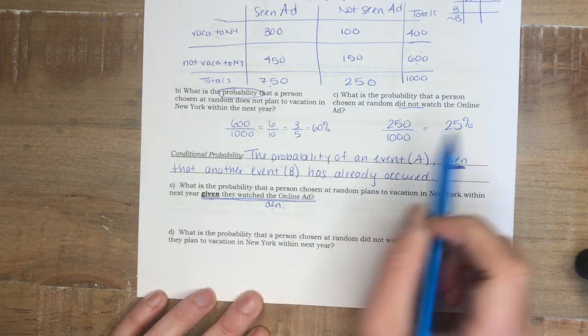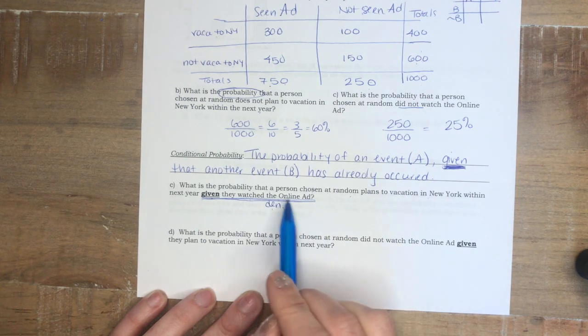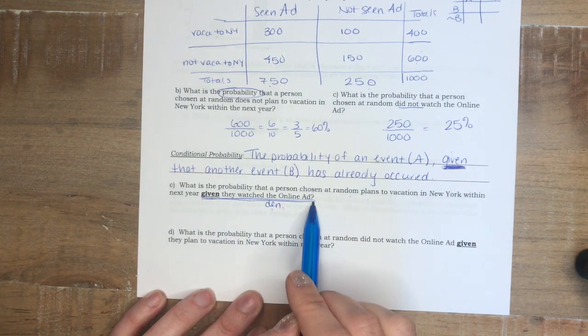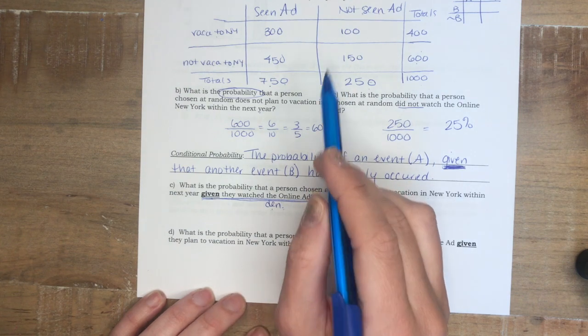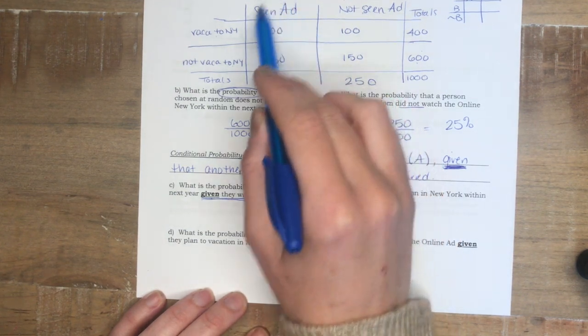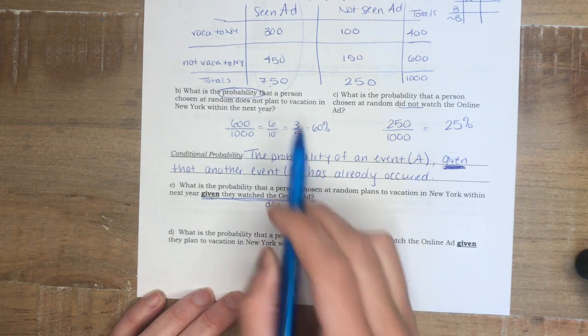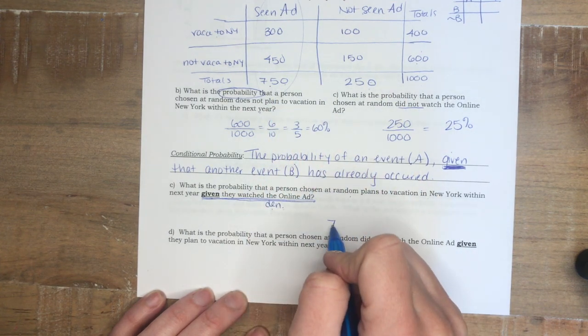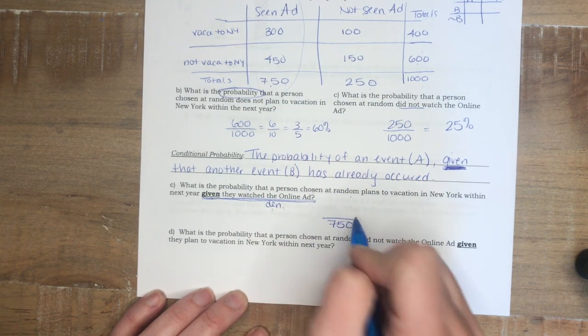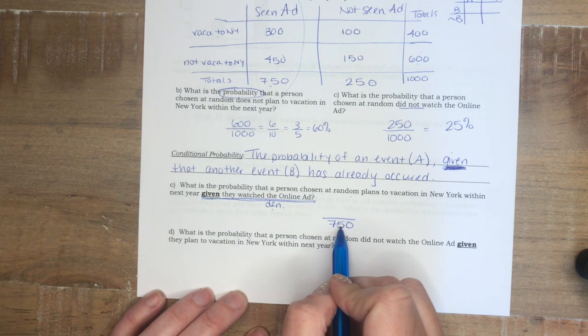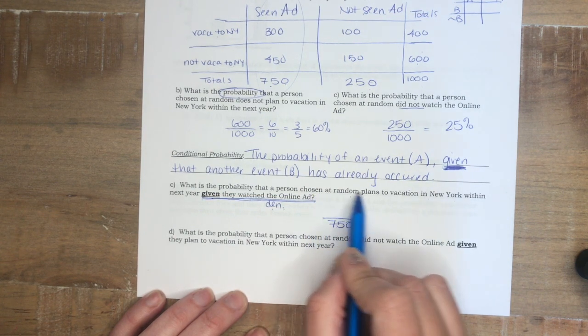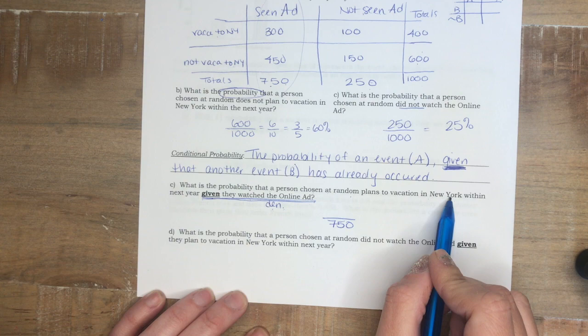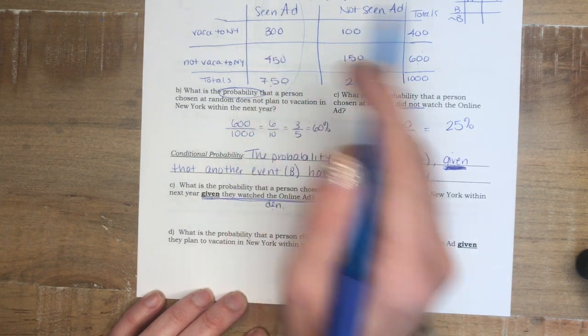It's not out of the total 1,000, it's out of the people that have watched the online ad. Like we saw in lesson 81, we're looking at that column. There's 750 that have seen the ad. Out of those 750, how many are planning to vacation in New York? That is 300.